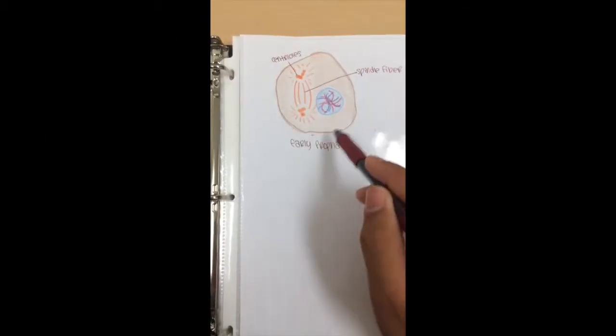So the first thing that occurs in mitosis is the interphase. Technically, it is not a stage of mitosis. During interphase, a cell performs all of its normal functions, and when necessary, it prepares for the cell division to start.